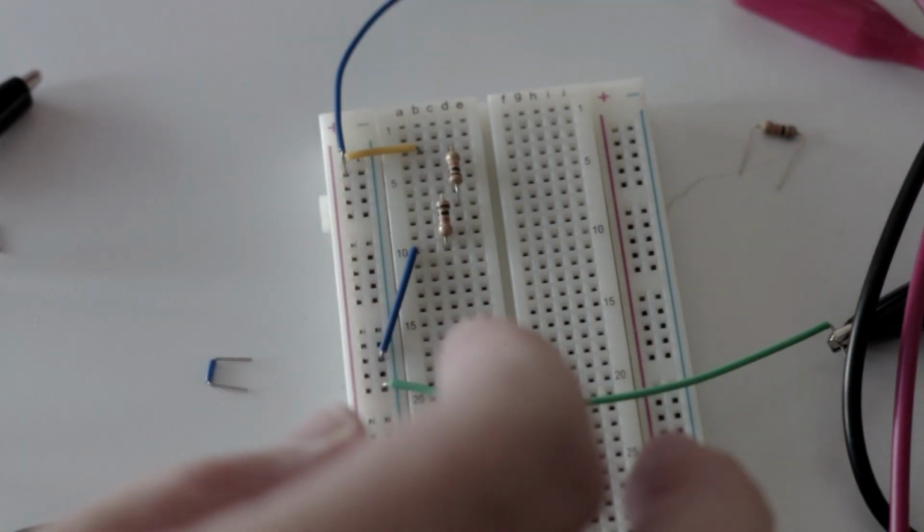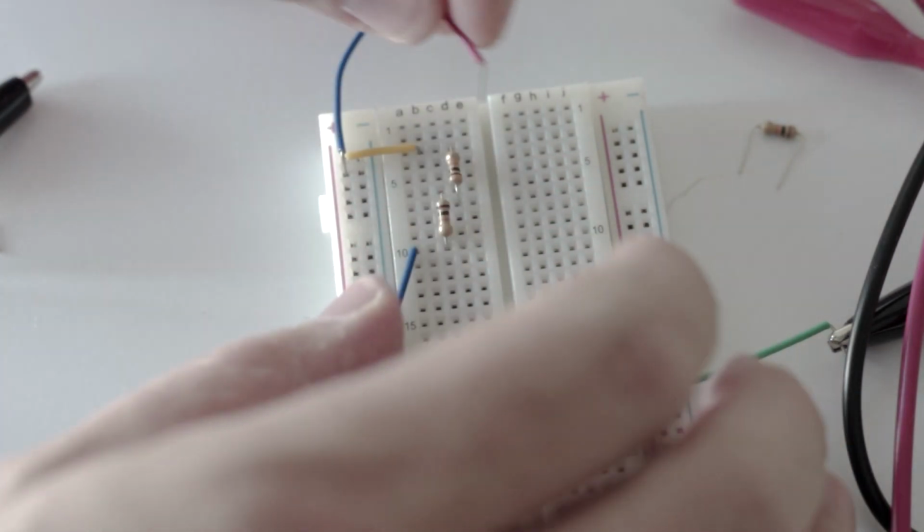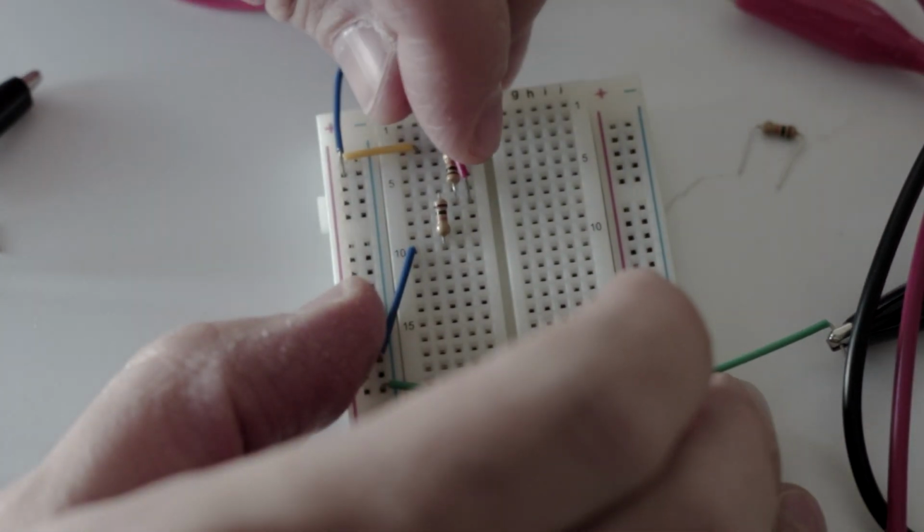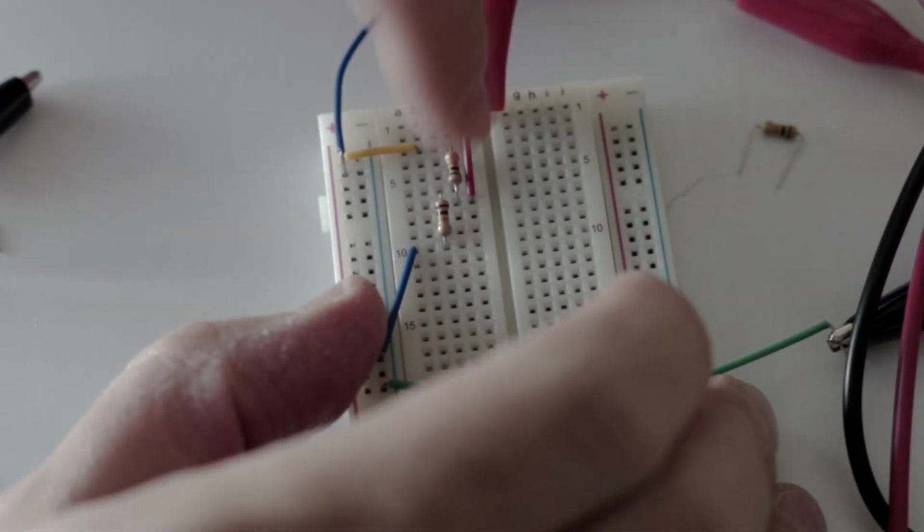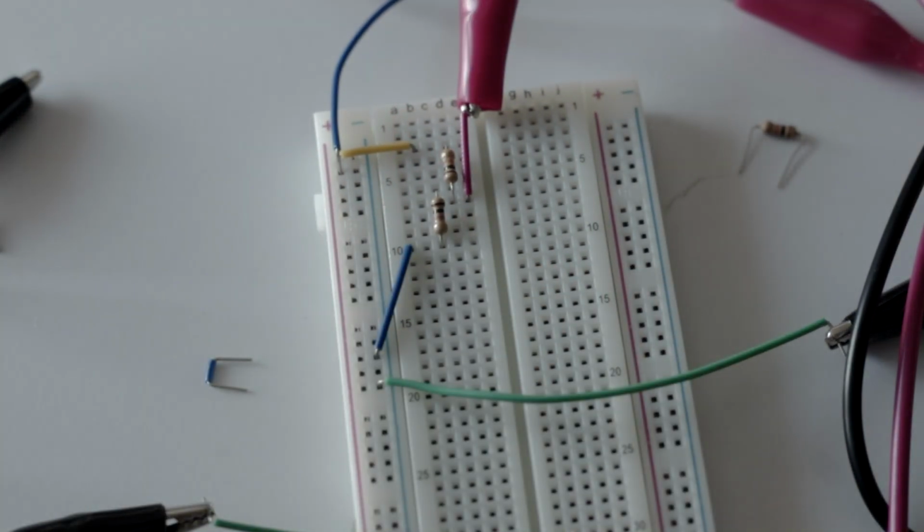Okay, so I will take out R3. And instead of R3's incoming path, I can first put the red part of my probe like this.